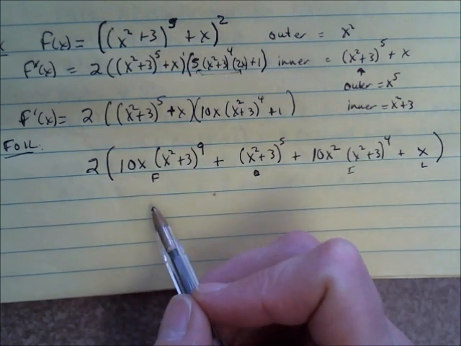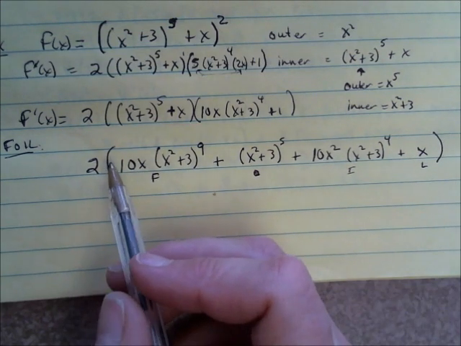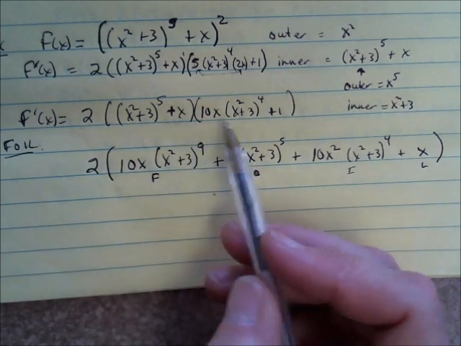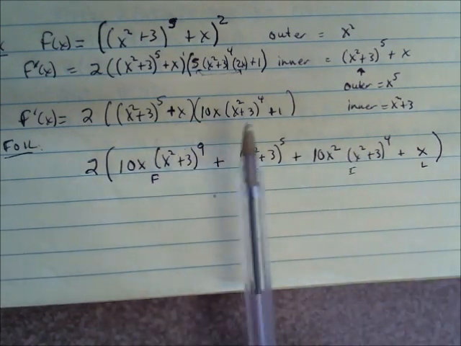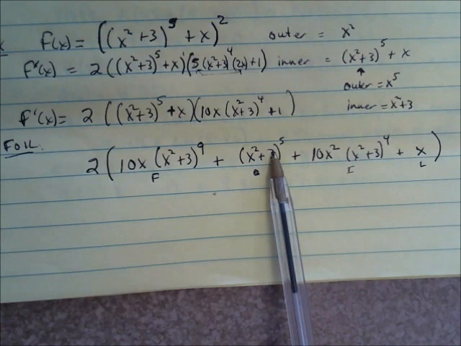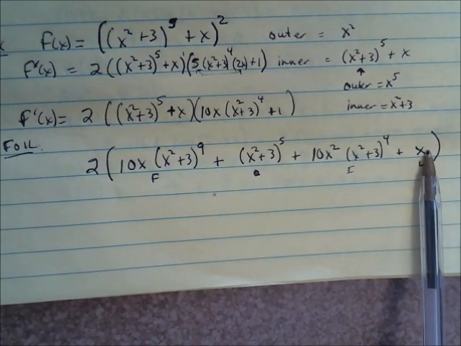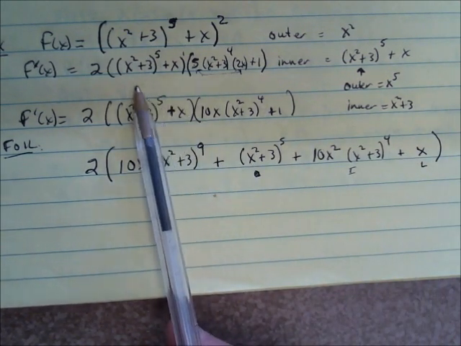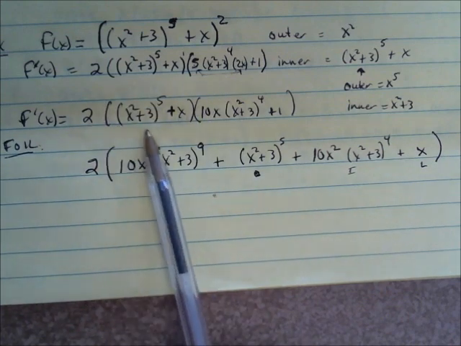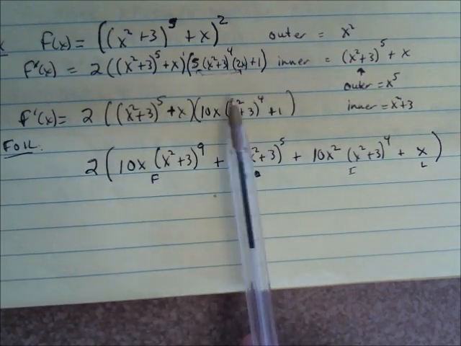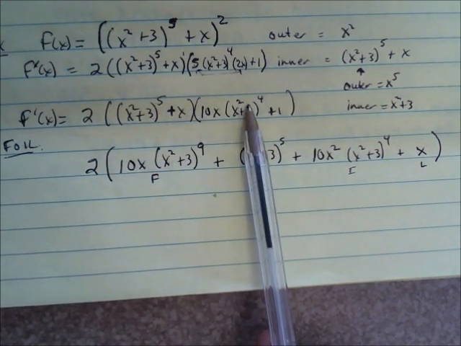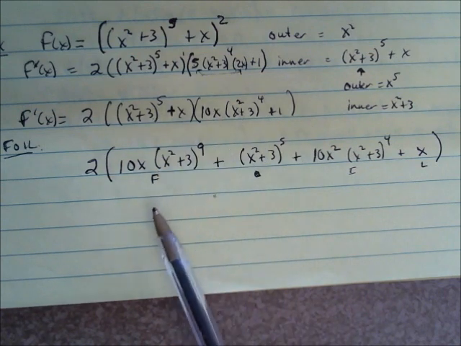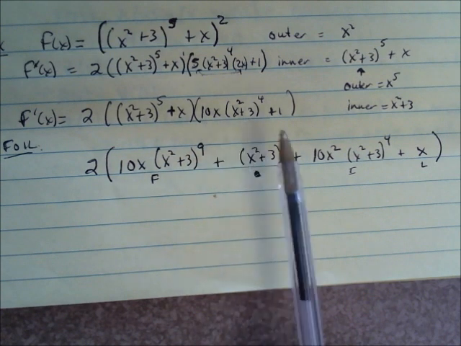If I needed to find another derivative of this function, it's a little bit easier after you get done foiling it out, because you could actually just take the derivative of each one of these terms, which would be easier than taking the derivative of this function, which is not foiled, because you need to use a product rule, and you'd probably have to go through several chain rules on top of that.